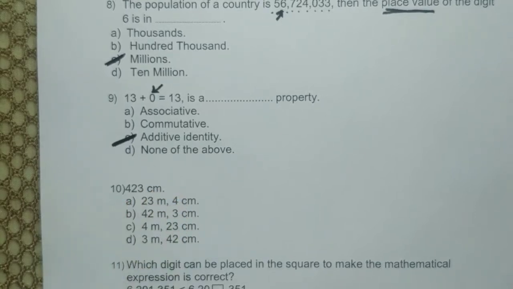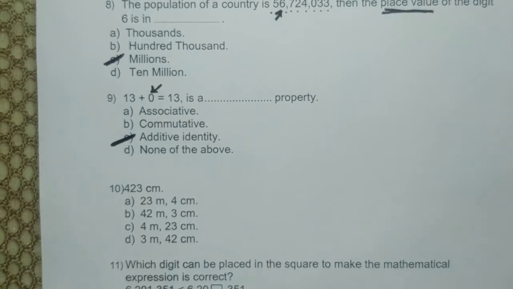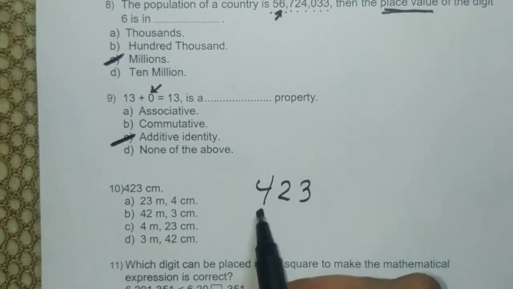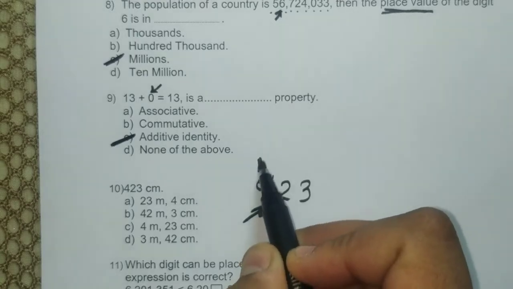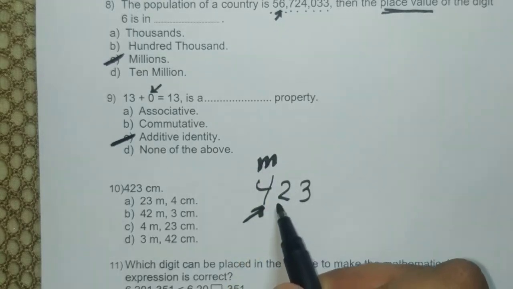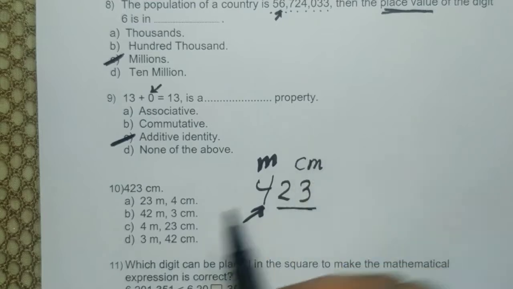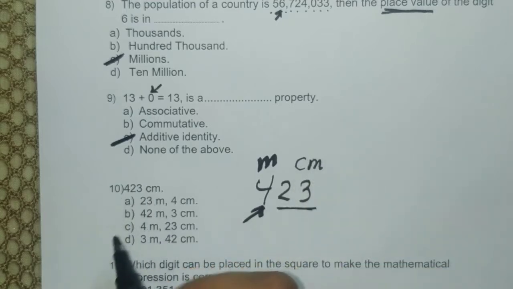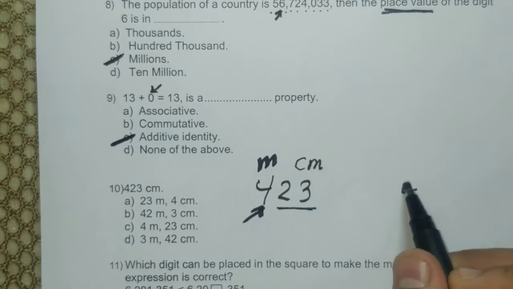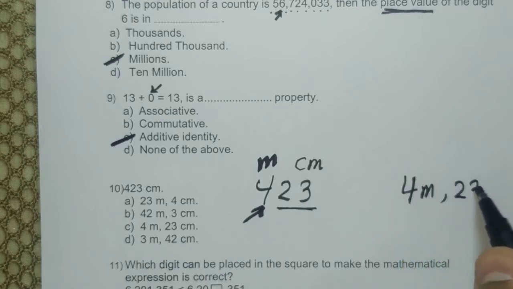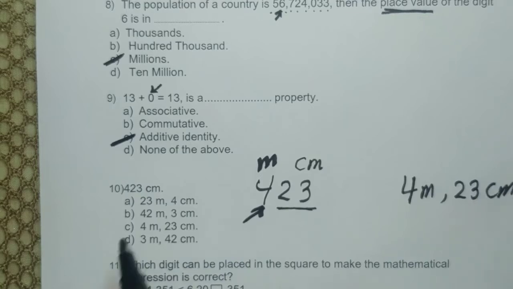Number 10. 423 centimeter equals 423. The number in hundred, it will be meter, and the number in tens and ones place, it will be centimeter. So 423 centimeter, it will be 4 meter and 23 centimeter, and the answer will be number C.